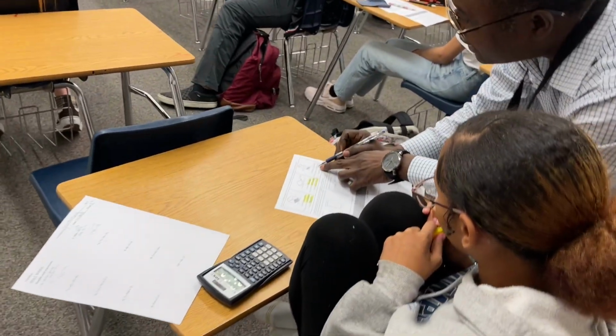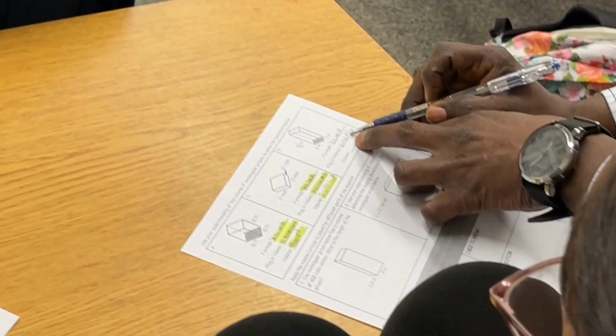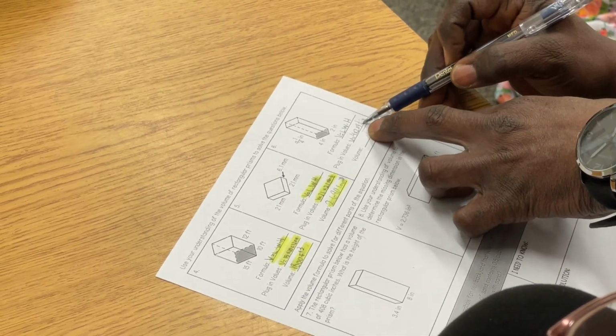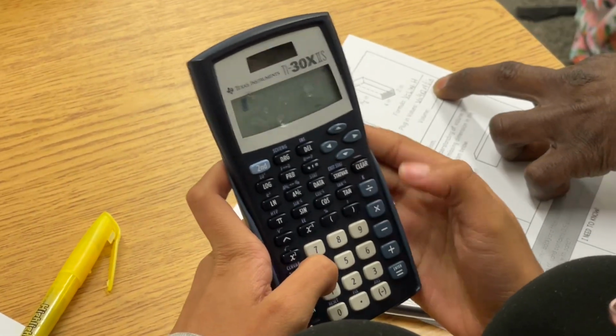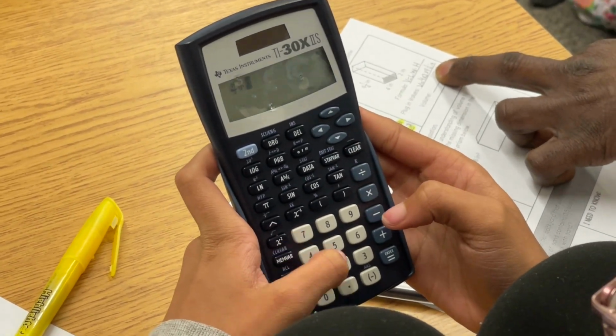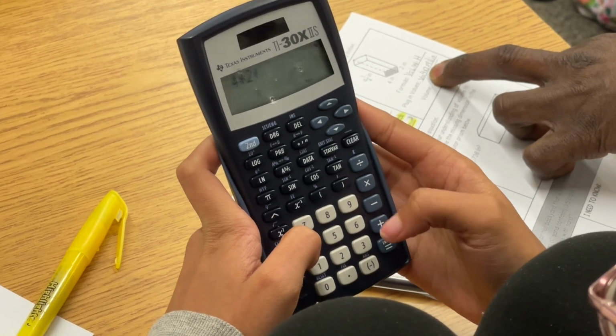So this is 4 times 2 times 9.25. 4 times 2 is 8, right?